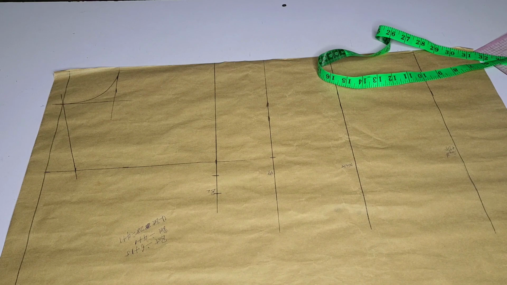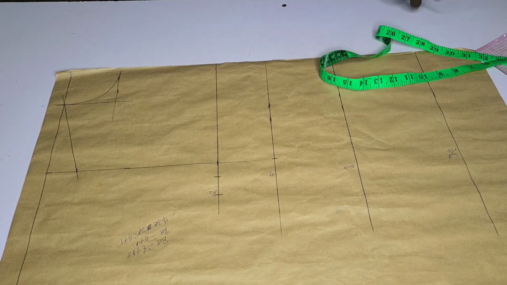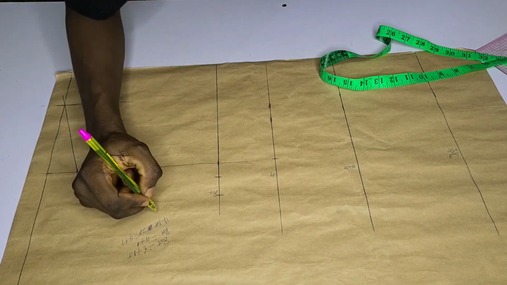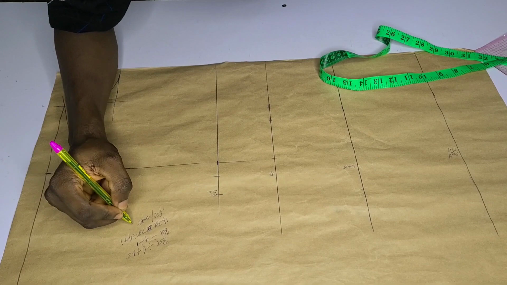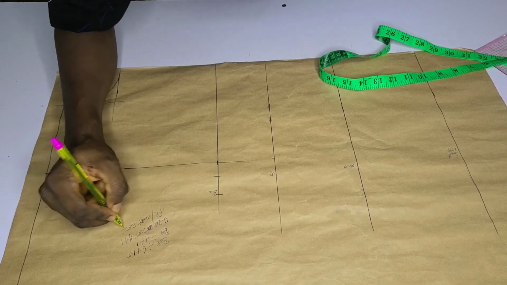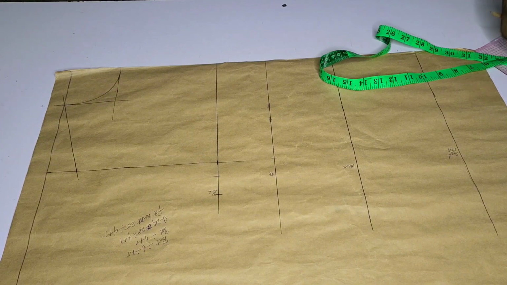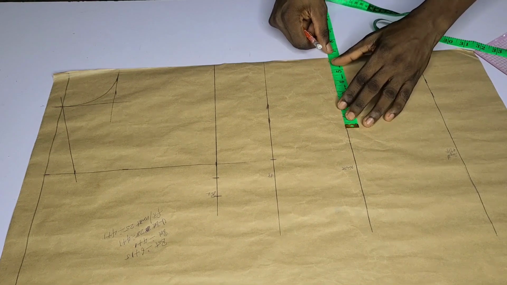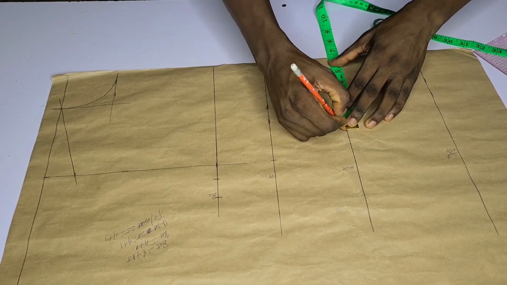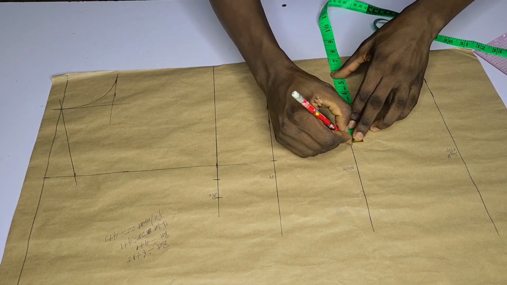So after doing that, the next thing is our waist measurement. For the waist, we are using 25, which is 25 divided by 4 plus 1 inch for sewing allowance for the waist. So right here we have 6 and 1/4. After that, you just add your extra 1 inch for sewing allowance.